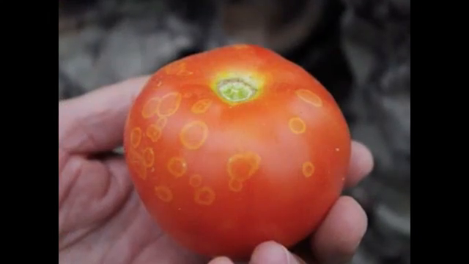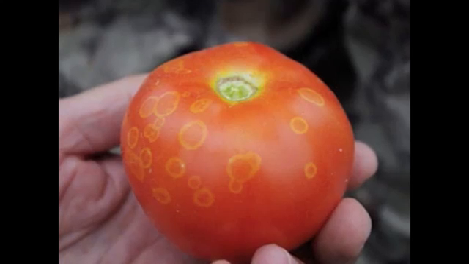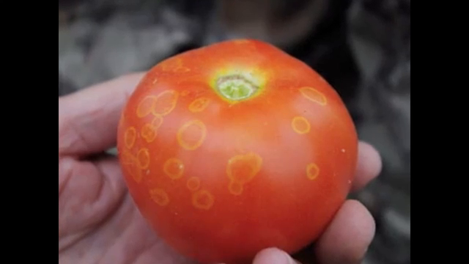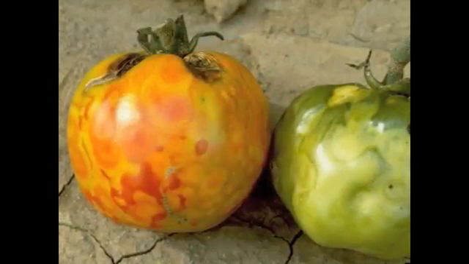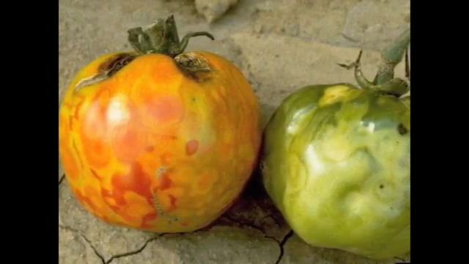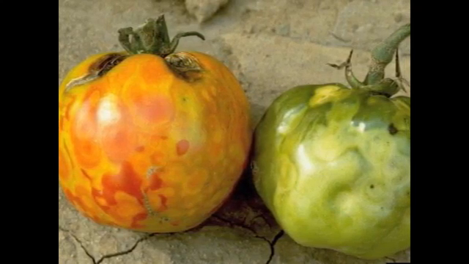Fruits show numerous spots about 1/2 inch in diameter with concentric circular markings. On ripe fruits, these markings are alternate bands of red and yellow. Now coming to the pathogen. It is isometric particle of 70 to 90 nanometer in diameter. Thermal inactivation point is 40 degree centigrade. Next is mode of spread and survival. The spotted wilt virus is transmitted through thrips.